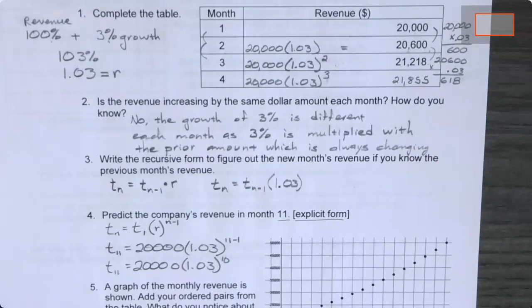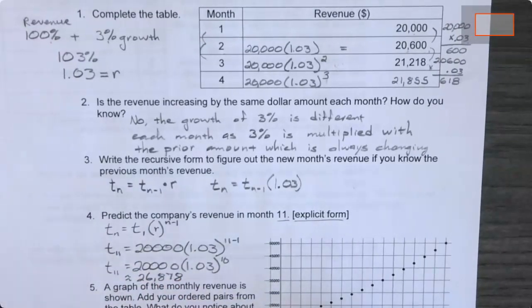Using our calculator, I get a revenue that is about $26,878. And if we were to use our table of values and put in our total amounts in months 2, 3, and 4, not ideal here, but this is what it looks like, we would have an exponential.